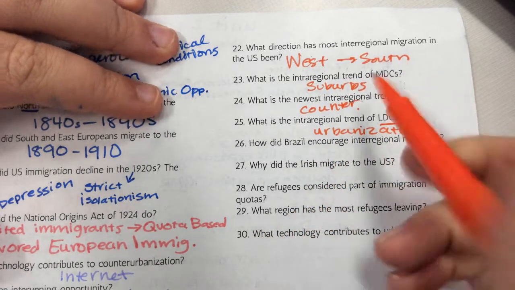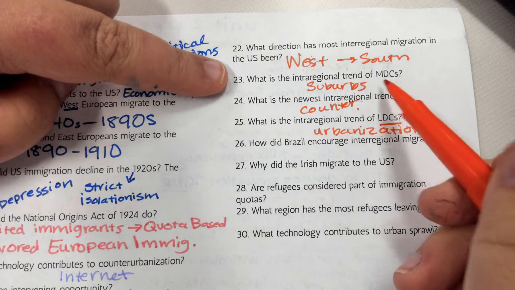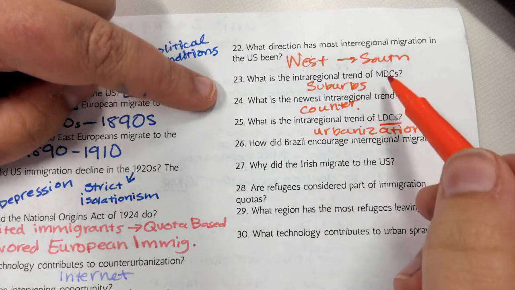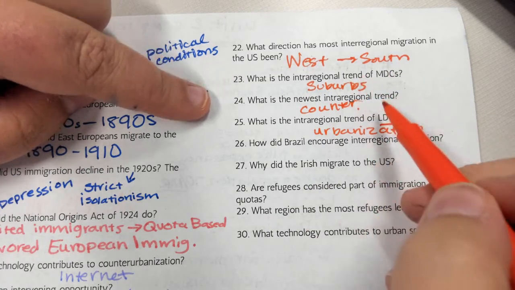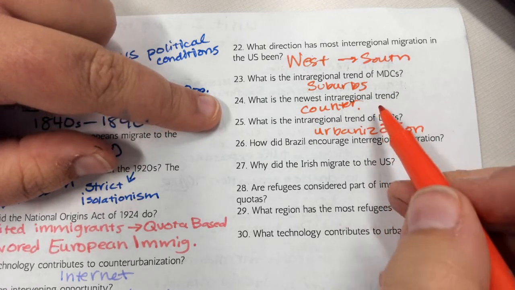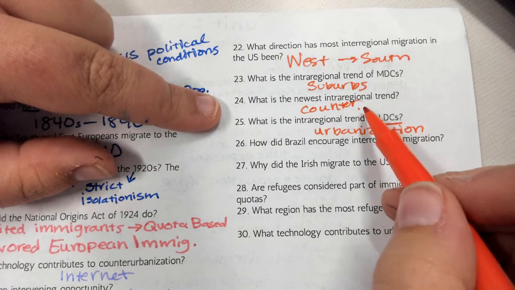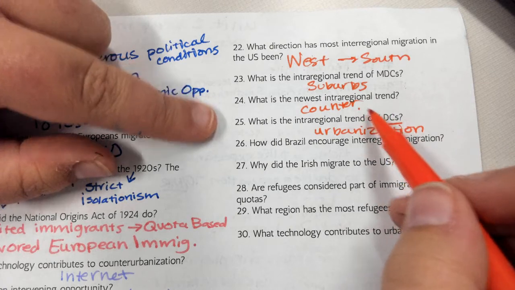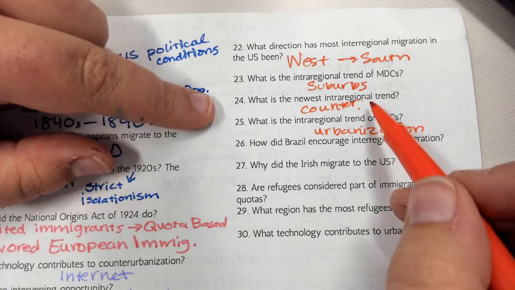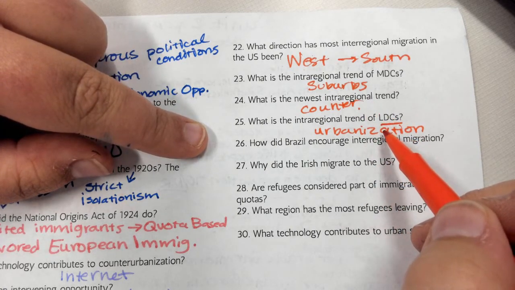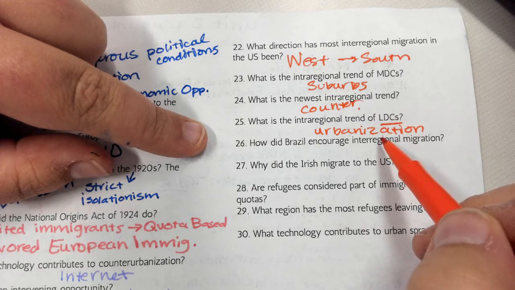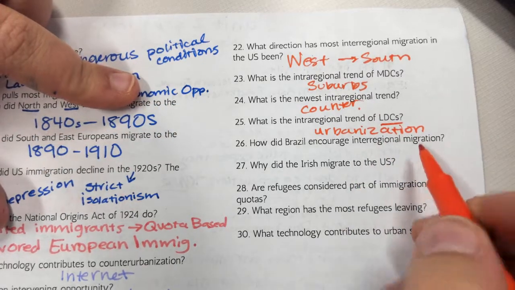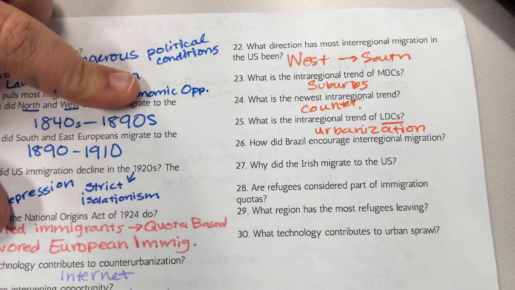And guys, this is because in MDCs, people are starting to be more developed. They are looking for a change in lifestyle. So they go to the suburbs. Counter-urbanization, we have people like the baby boomers who have lived in the suburbs their whole life. Now they actually want to live in the country. Or maybe they live in the city, now they want to live in the country. What is the trend for LDCs? They want to move to the city to seek economic opportunity.